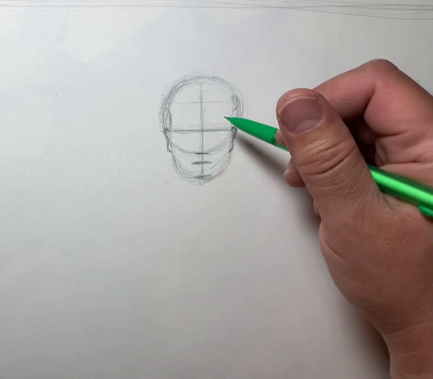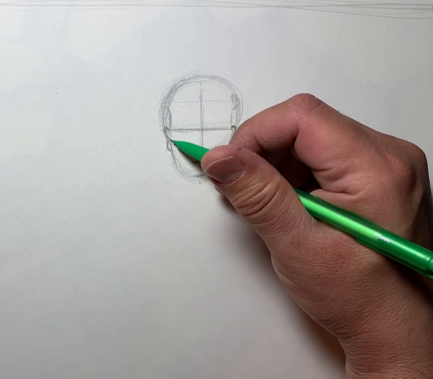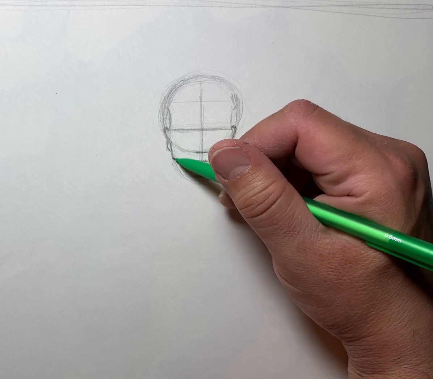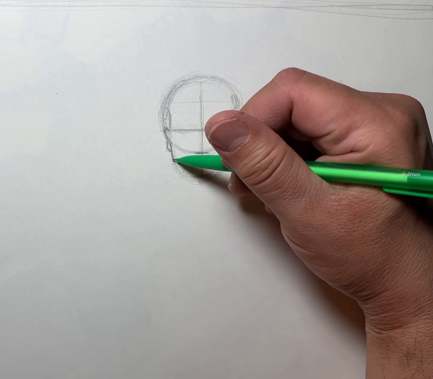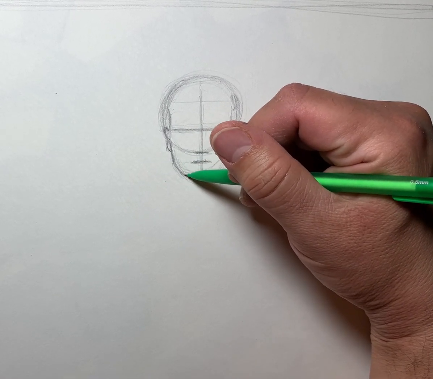And also, something I noticed is that your jawbone will slope, and then all of a sudden it changes angles. It's pretty close to where the center of your mouth is.